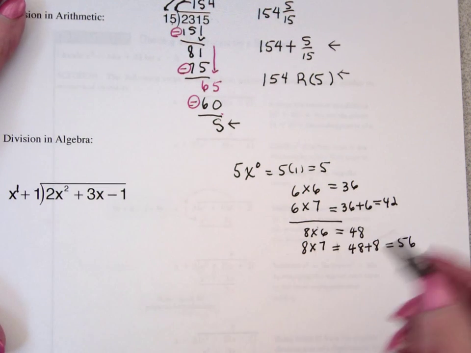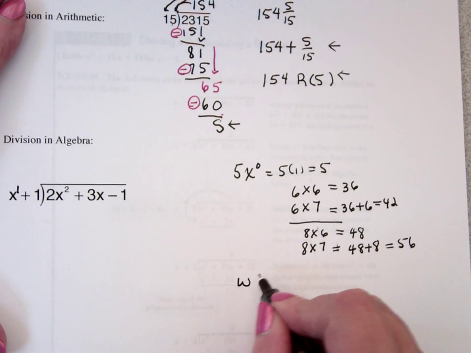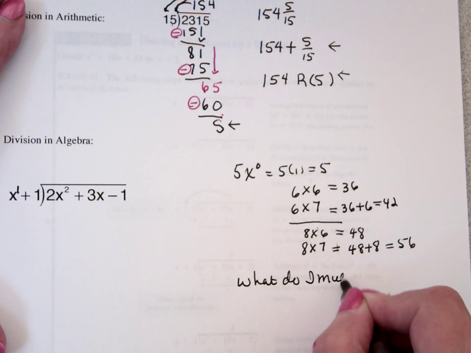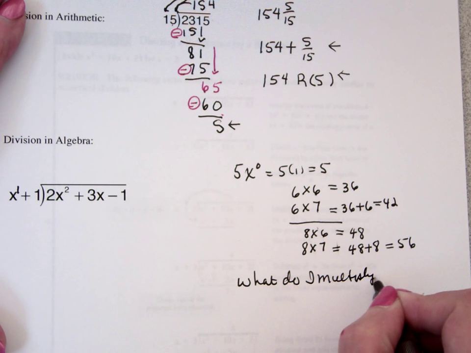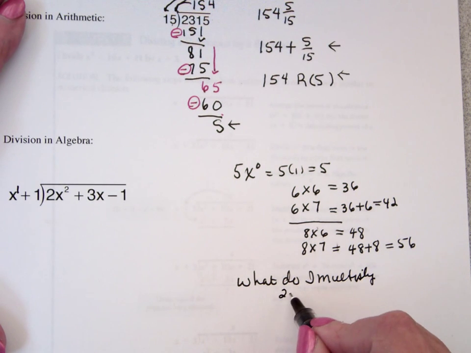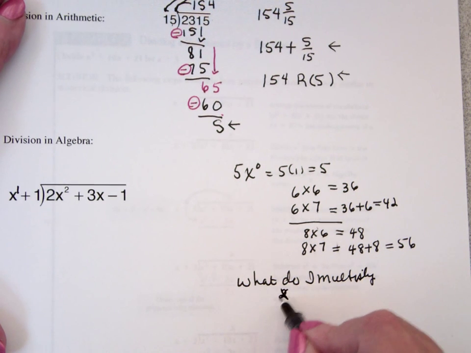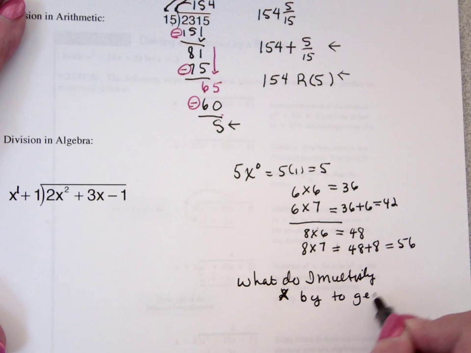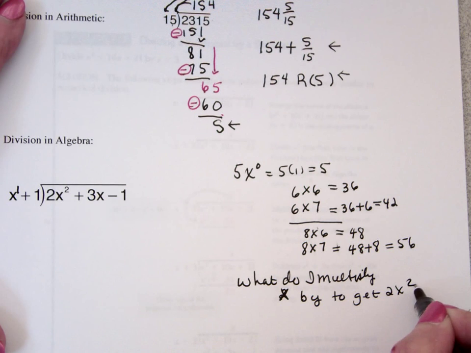So I'd say to myself, what do I multiply x by to get 2x squared?